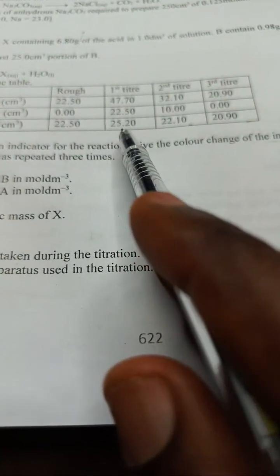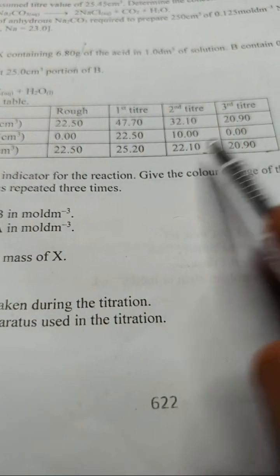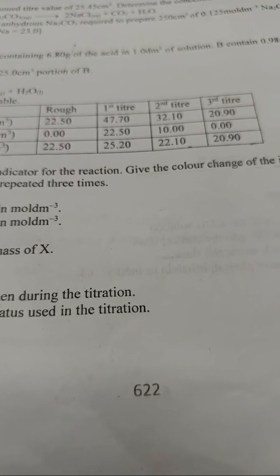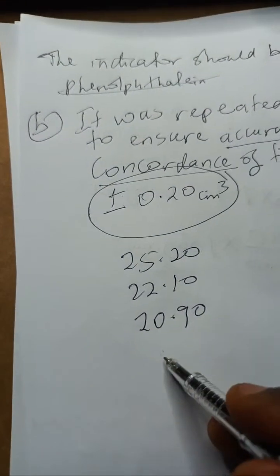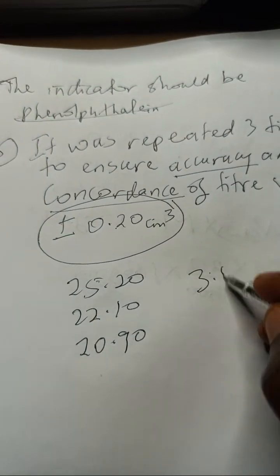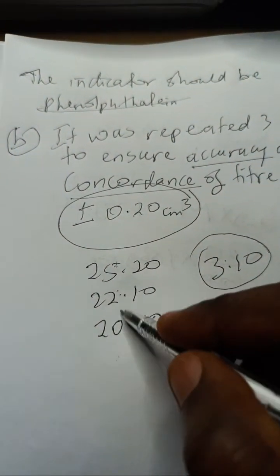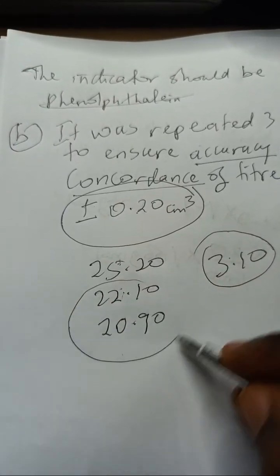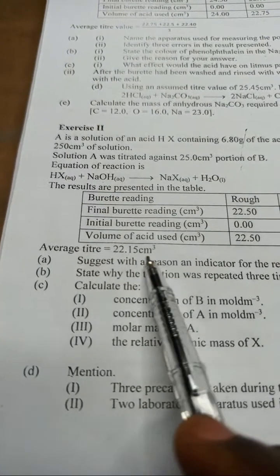Looking at the first one from the candidate, 25.20, then 22.10, and then 20.90, the difference is too much. Between the first and second there is a difference of 3.10, which is not concordant. Between the second and third, the difference of 2 is also not concordant. The gap is way too much. So there is an error in this titration which they want us to spot, and that was why they gave us the average titer value.